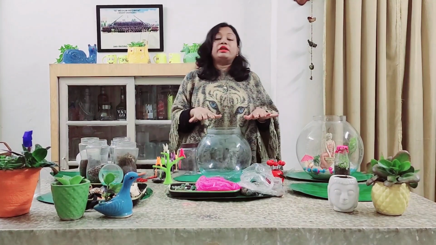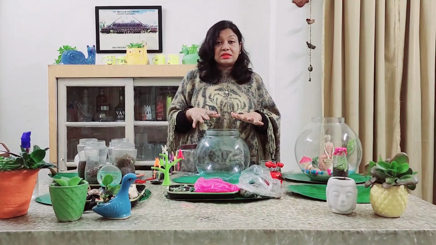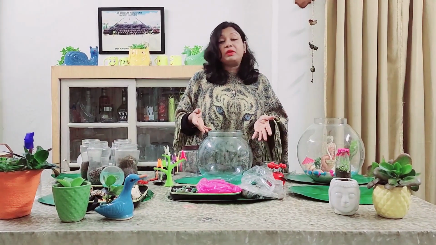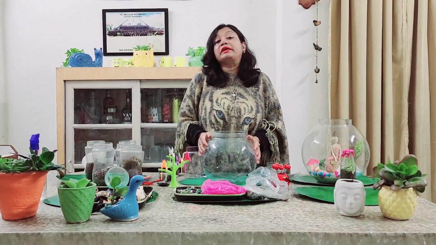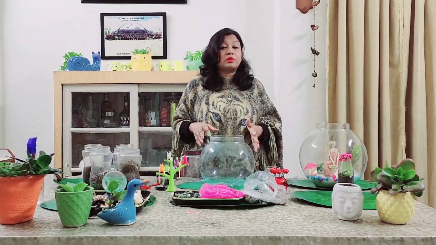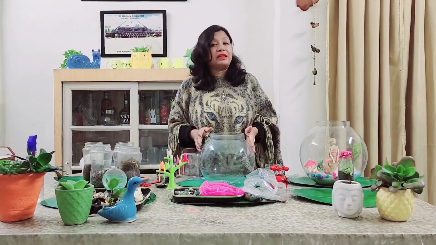And after this soil layer is completed, we'll put the plant. The choice of plant: since it is the open one, we can use any kind of plant, but it should be suited to this container. It shouldn't be very big, and its roots should be small. Here I'm using the succulent ones.